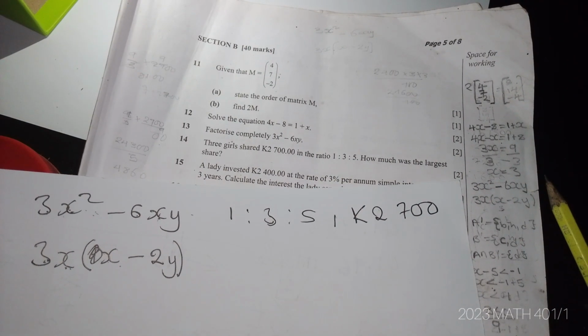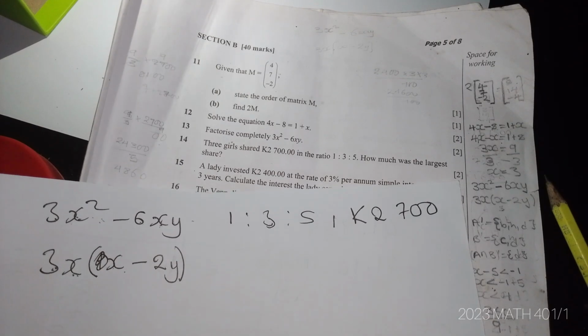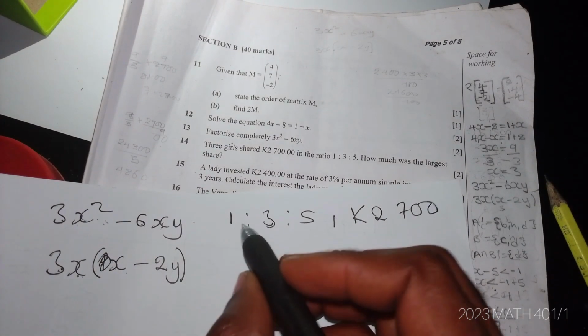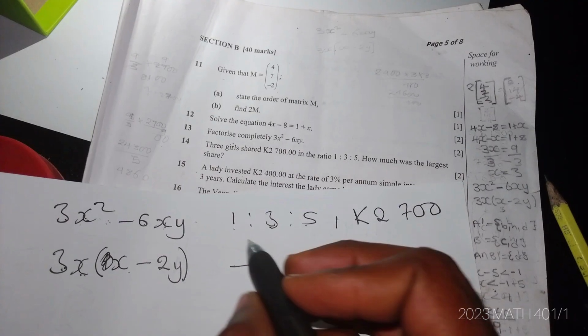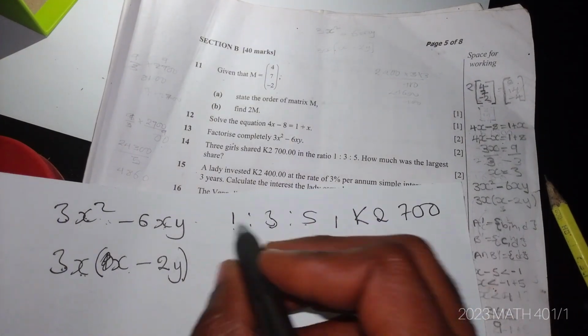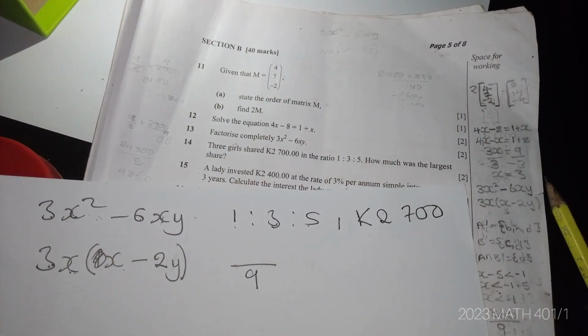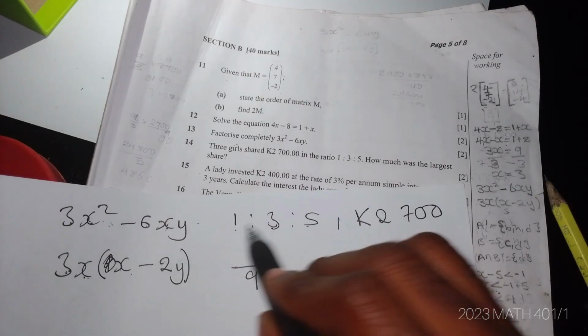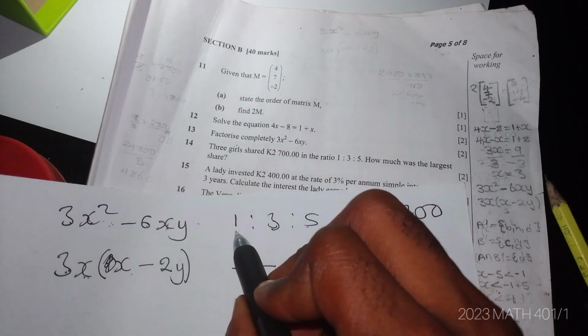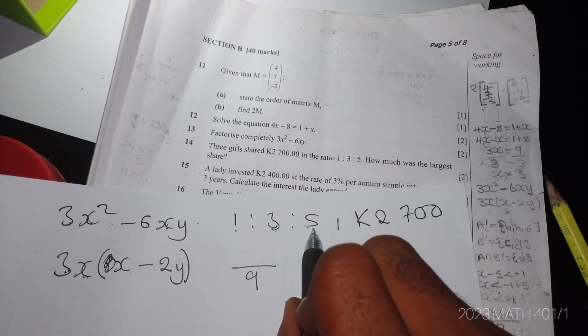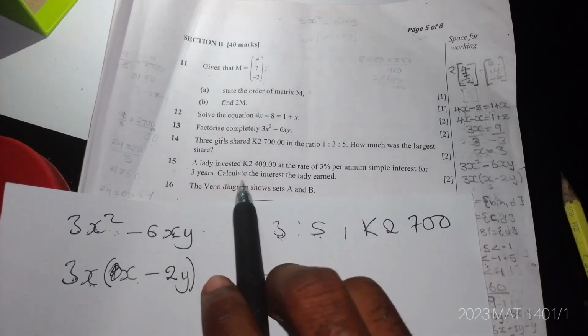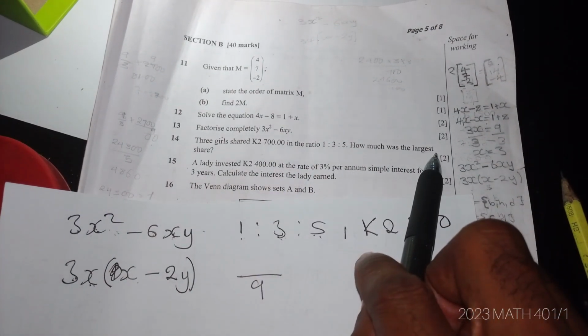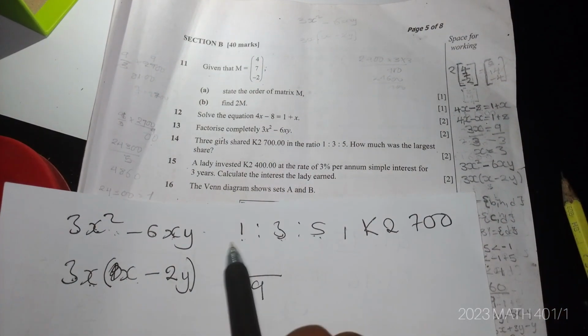So to find the largest share, we can add all these three numbers. So this plus this plus this will give us the total number of shares, which is a 9. And then when you look at these shares, this is the first share, the second share, and the third share. And what these guys want you to find is the largest share. So as you can see, the largest share here is this.